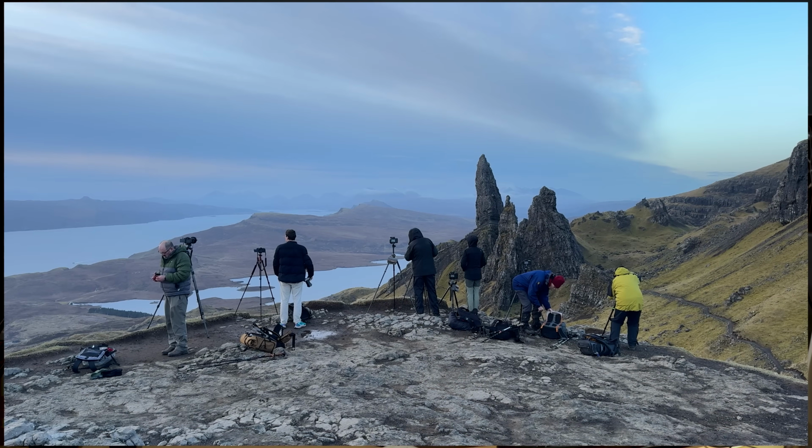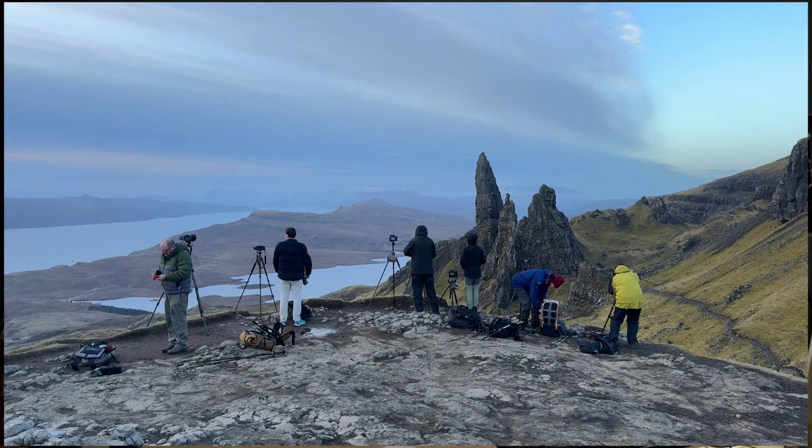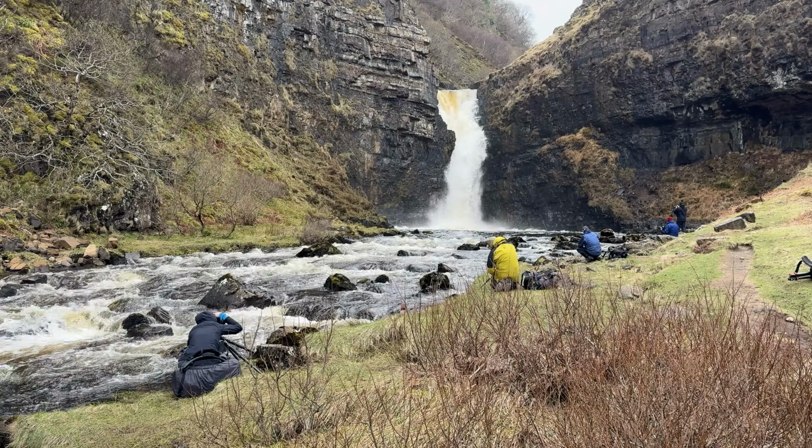Now, I've recently returned from a couple of workshops that I ran in Scotland, the Isle of Skye and Harris and Lewis to be precise. Now, when I'm out and about, I never vlog. It's not fair on the attendees if they see me out and about with my camera. That's not my primary role during a workshop.